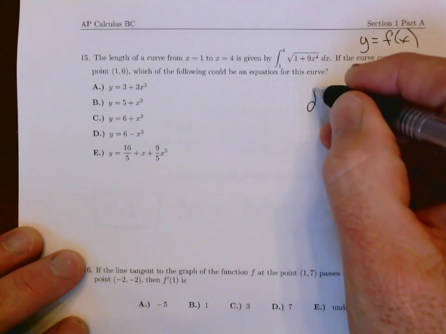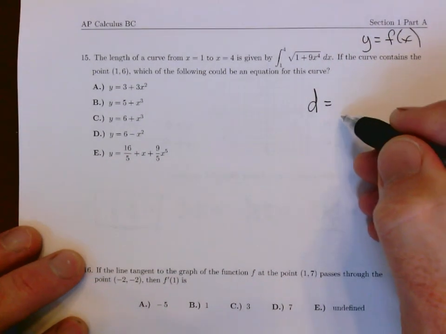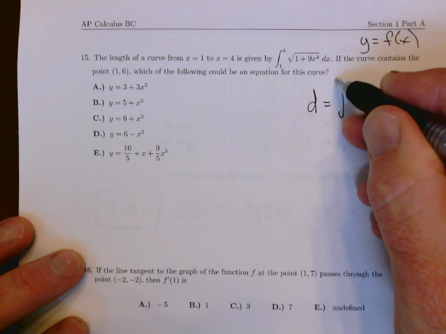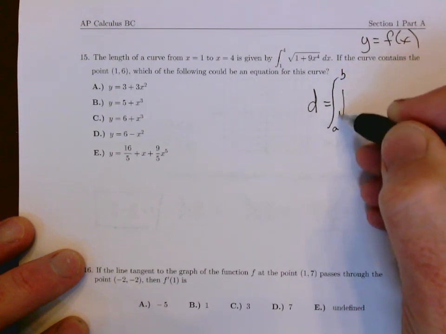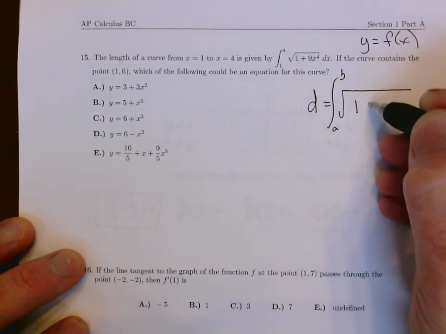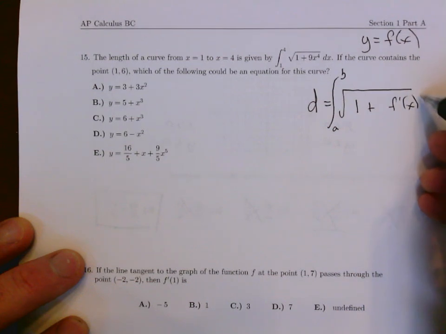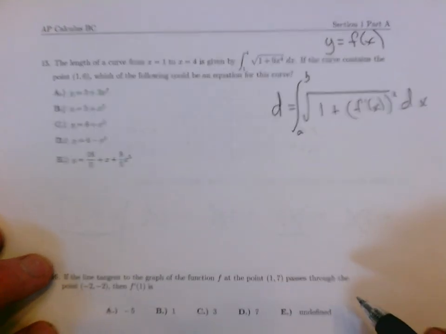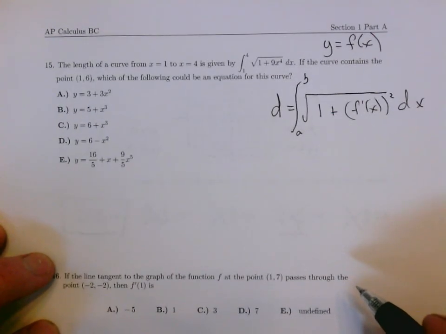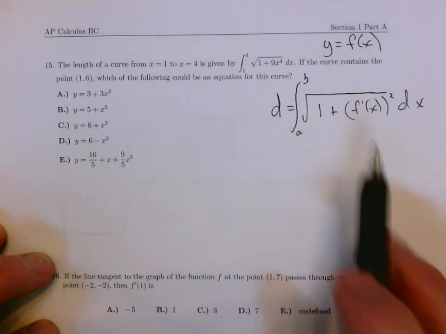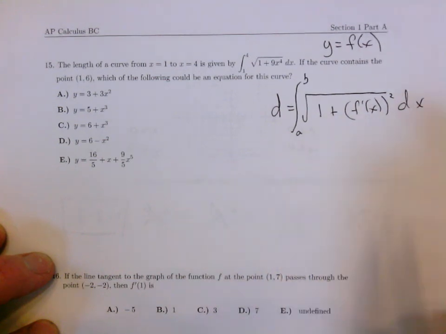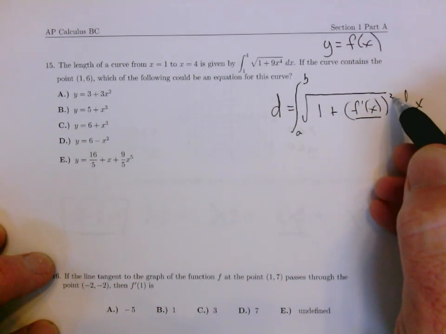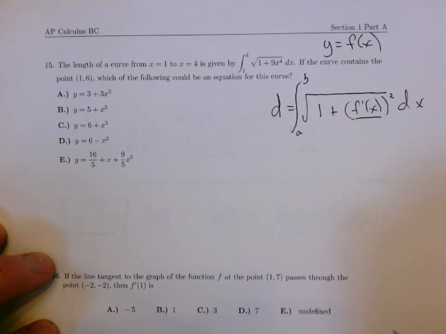The formula, which you need to have memorized, is that the distance is equal to the integral from a to b of the square root of 1 plus f prime of x squared dx. Once again, you need to have that memorized. Let's compare and contrast. If you look at this and that, we know what a and b are, but here's the key component: the derivative, when you square it, is equal to 9x to the fourth.